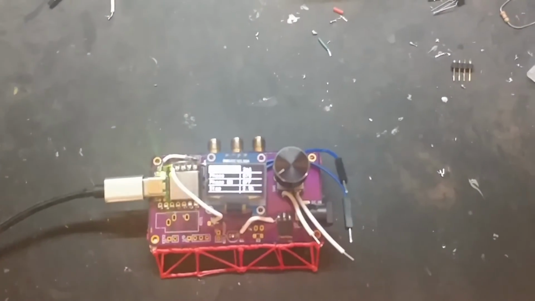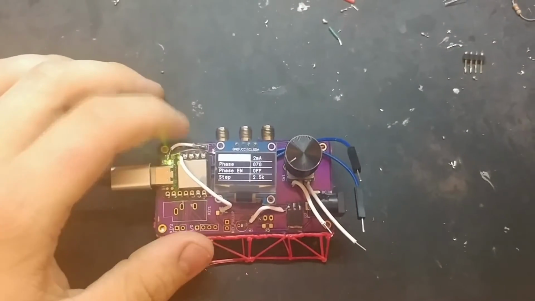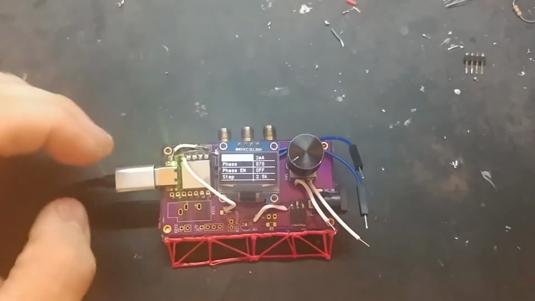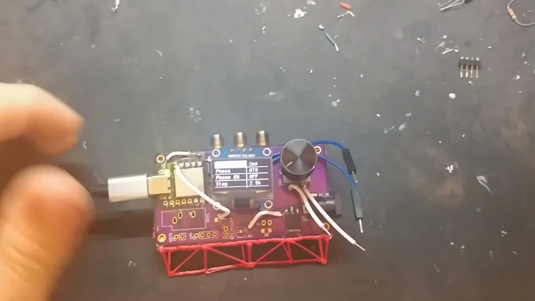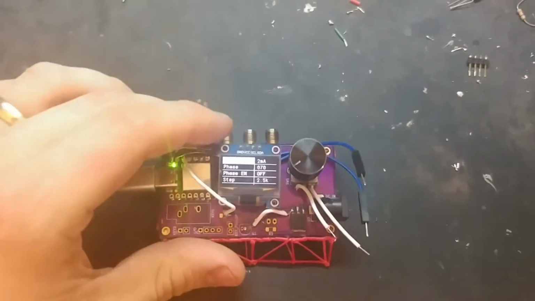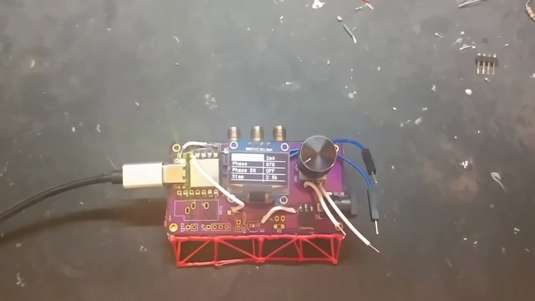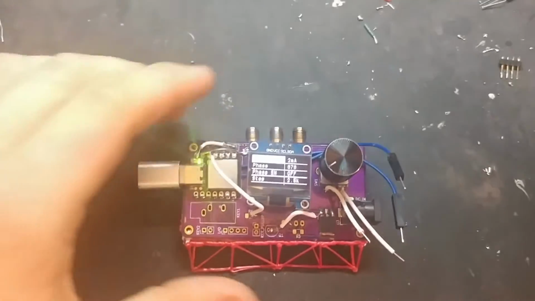Alright, so this is just a quick short video on one of my projects that I've been working on for a while now. This is a SAMD21 based VFO. The clock generator board itself is a SI5351 clock generator board from Adafruit.